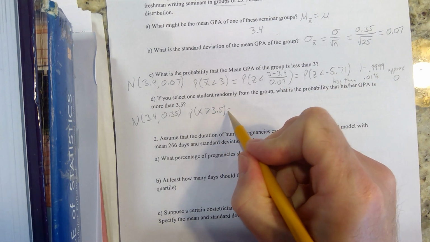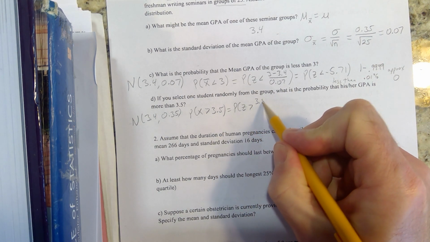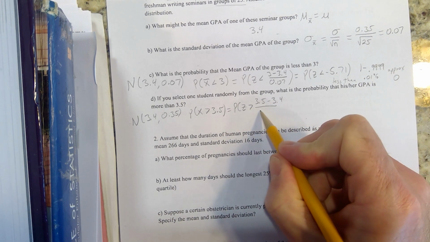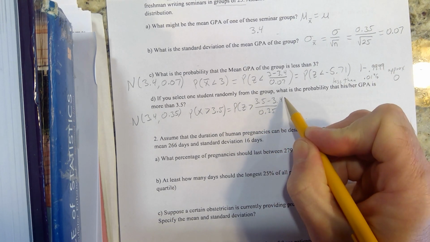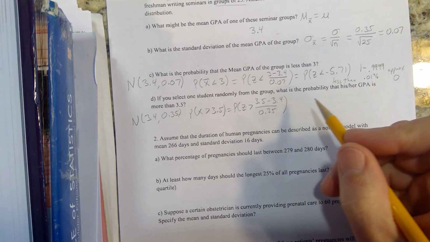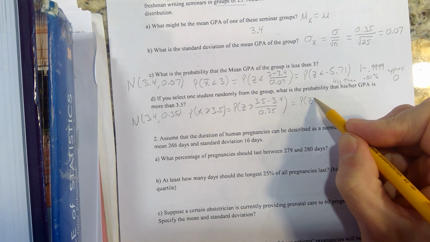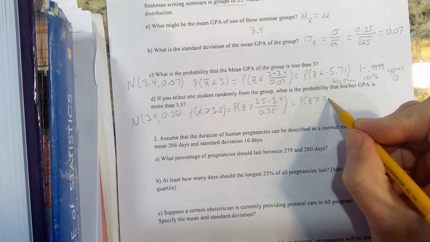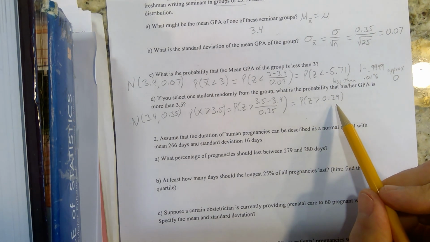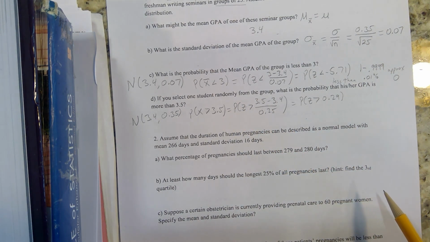Okay, so again, get your z-score. 3.5 minus 3.4 divided by 0.35. Okay, standard deviation for a single individual. And this gives me a z of 0.29, or just a little above the mean, right? Which makes sense. 3.5, 3.4 are a little above the mean.